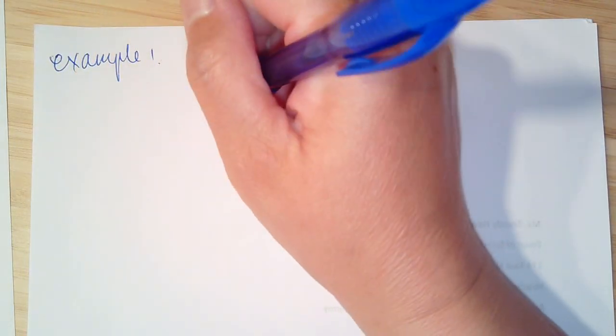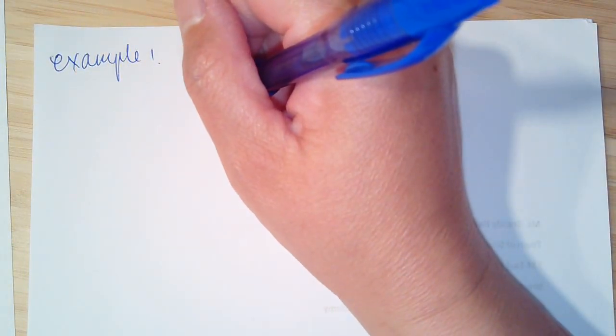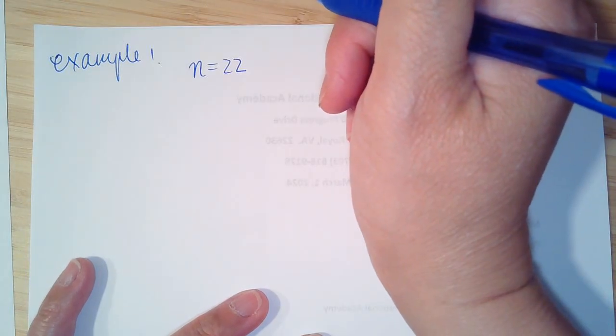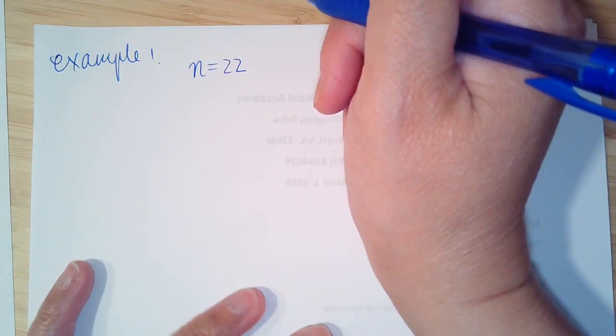Now we're going to work on a real example. A simple random sample of 22 pulse rates is obtained, so we have n equals 22. Then construct a confidence interval for the population standard deviation sigma.